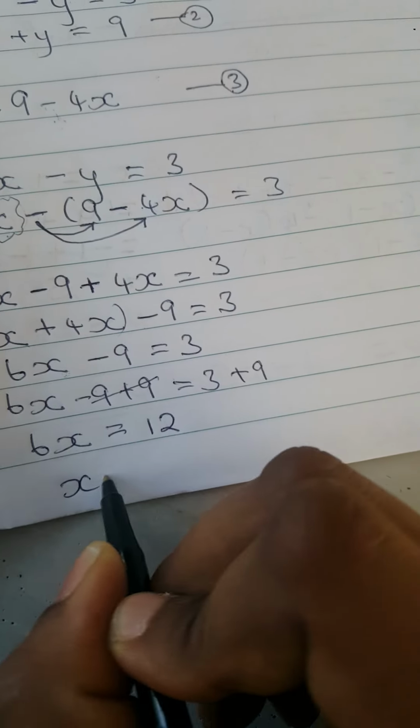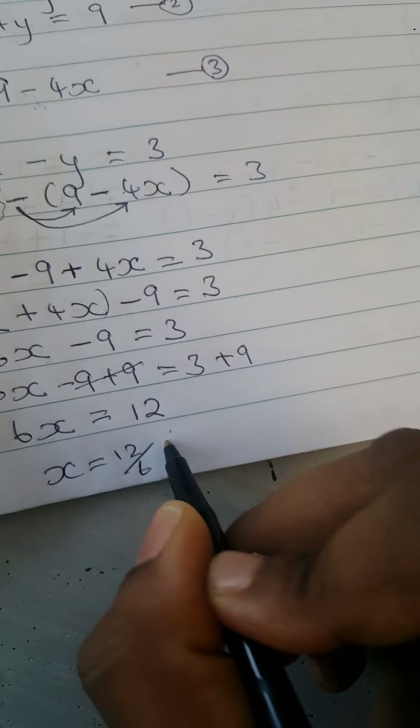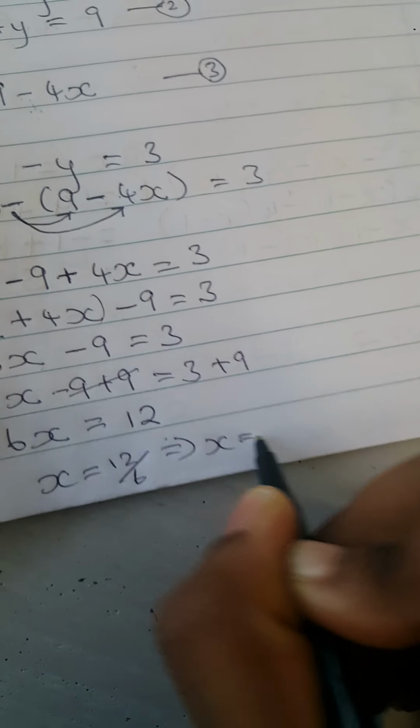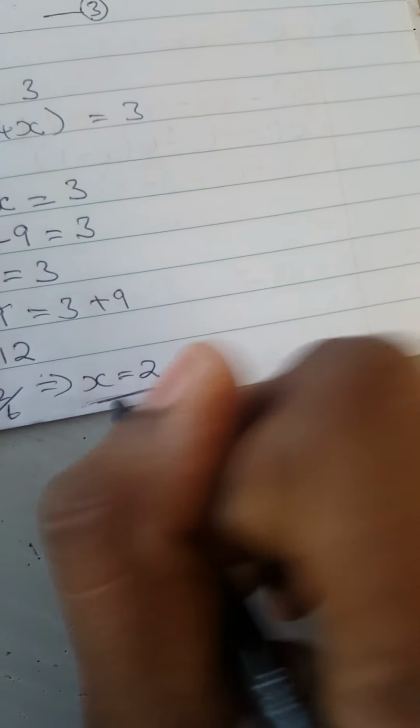And then x is equal to 2. So we found the value of x already.